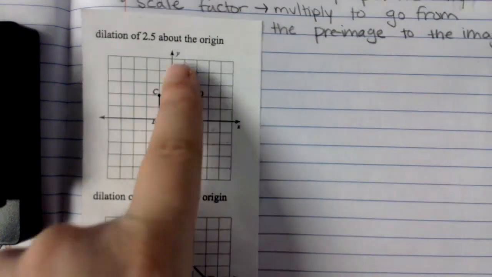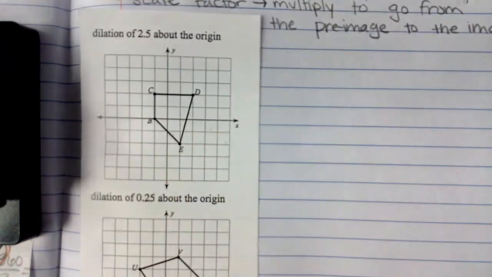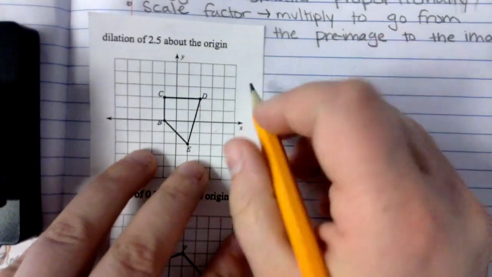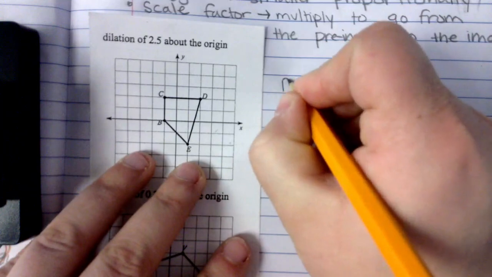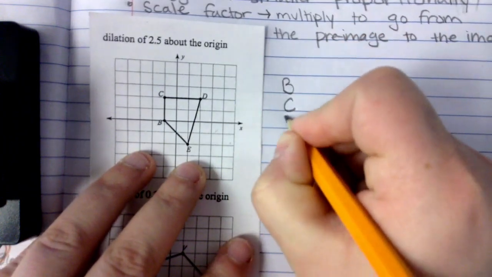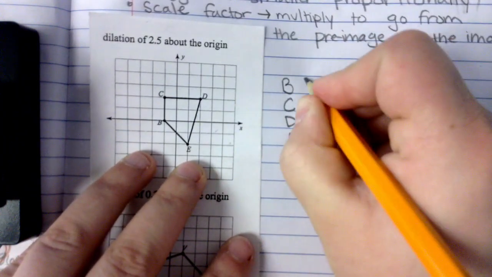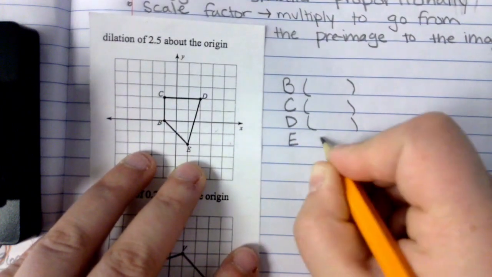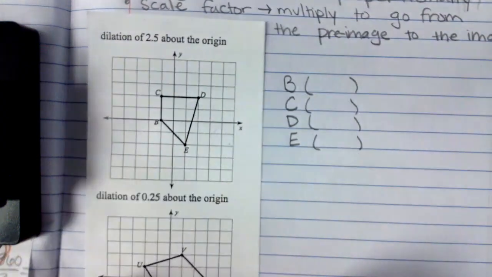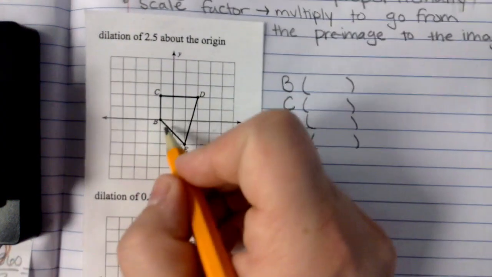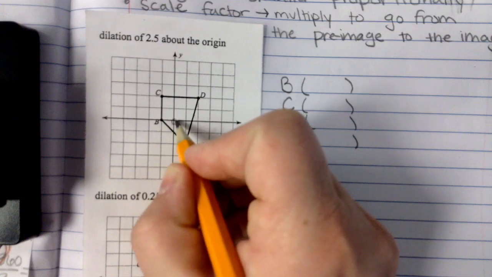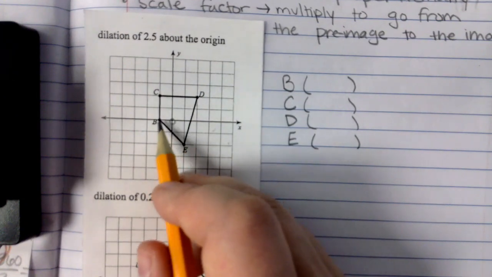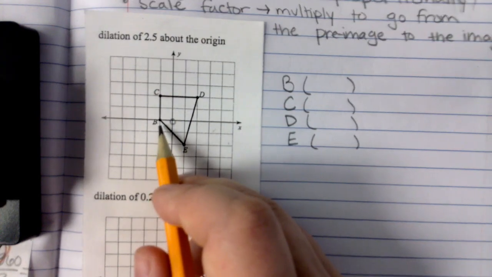Okay, so first thing we need to do is actually list our ordered pairs. So here we have B, C, D, and E. And we need to find those ordered pairs of the x, y. So our origin is in the middle here. To get to B, we're going to go left 1, and then not up or down at all. So it just would be -1, 0.